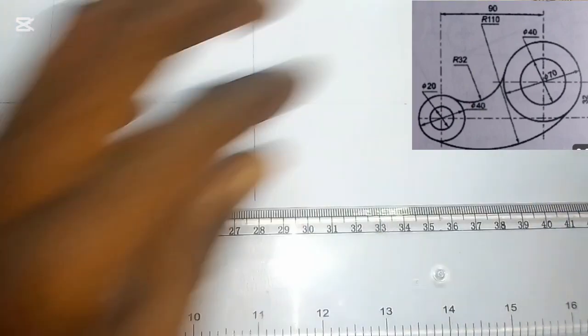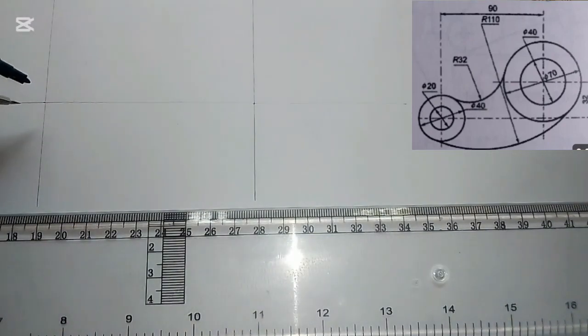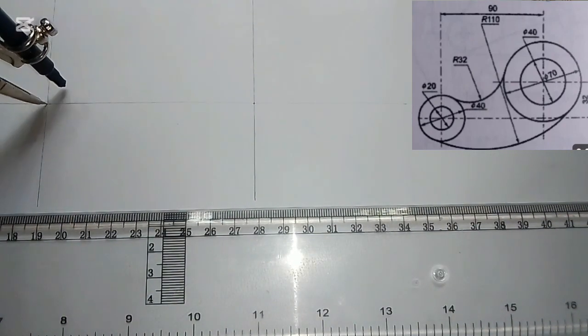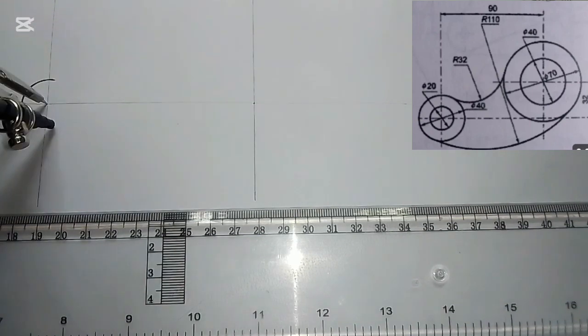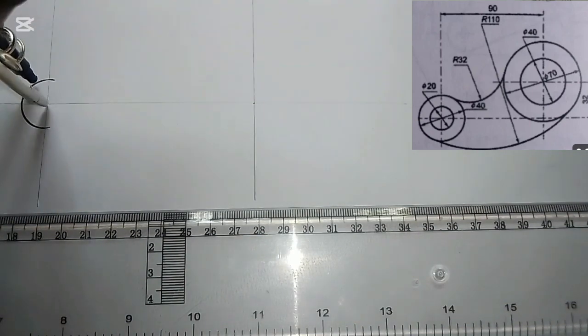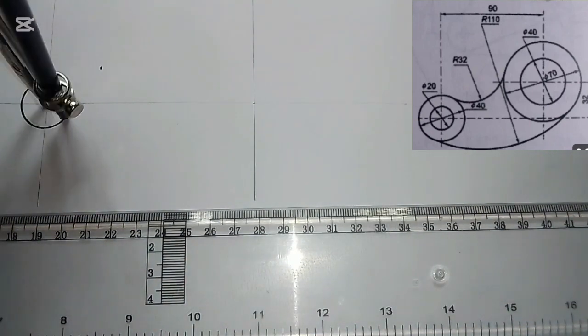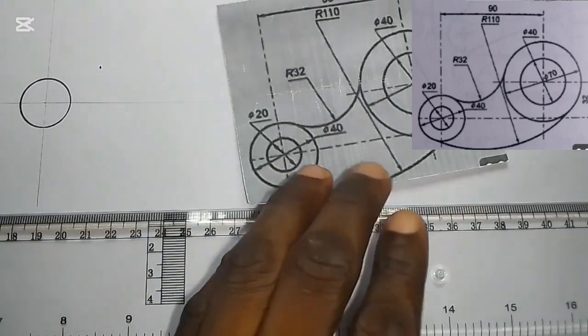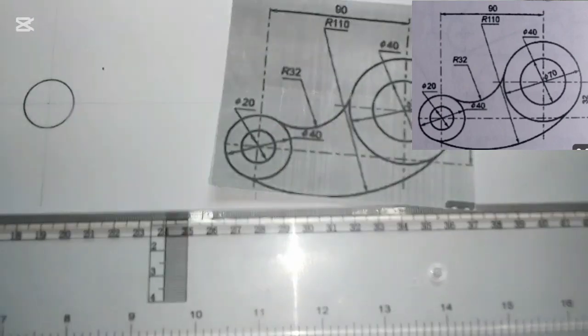So place here. So I'm going to have the circle drawn.